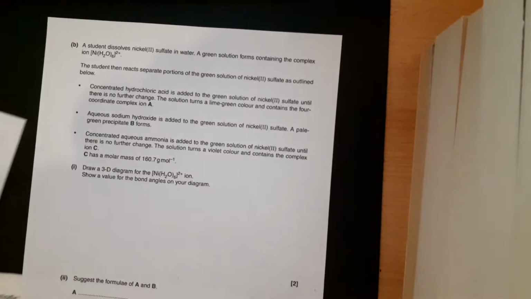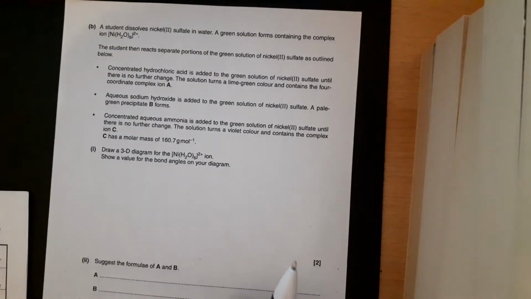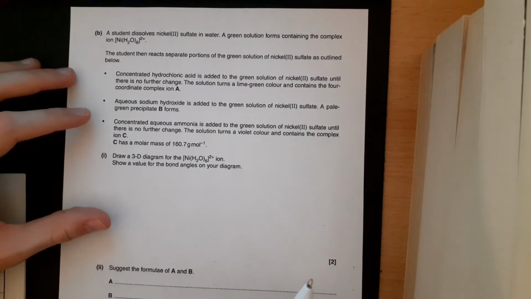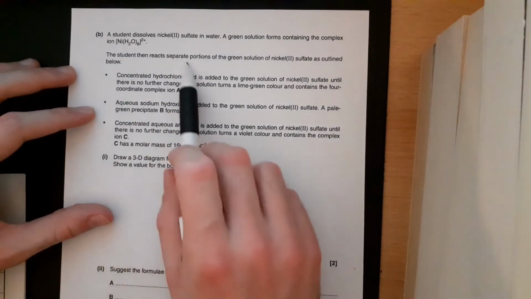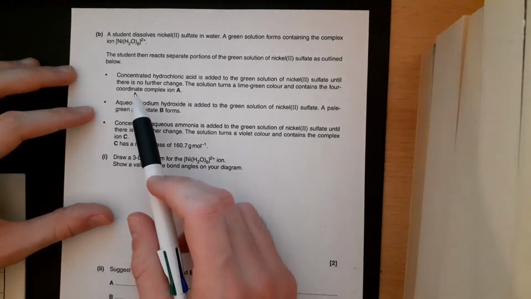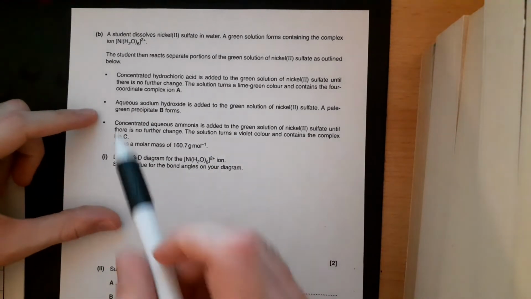Right, we then have this question which talks about nickel. Now this is not something that you're expected to know about. You need to know about copper and chromium. So you're not expected to know about nickel, but they've given you so much information here that you can work it out from the information they've given you. That's the kind of question that we're going for here.